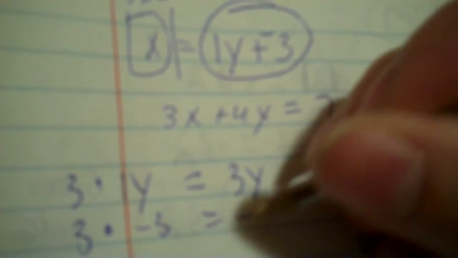Now he's going to distribute. He has a plus, he has two things in that parentheses that need to be multiplied by 3. So he's going to write 3 times. He's going to drop his plus down, and then he's going to take 3 times 1y and 3 times negative 3. So it's 3y and negative 9.